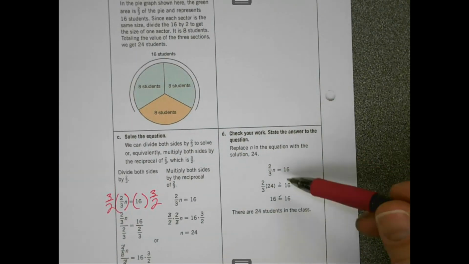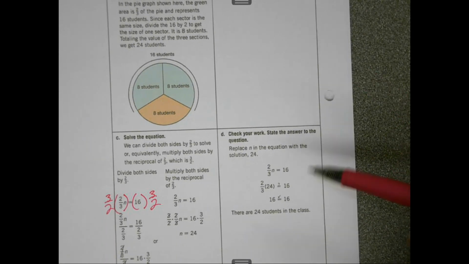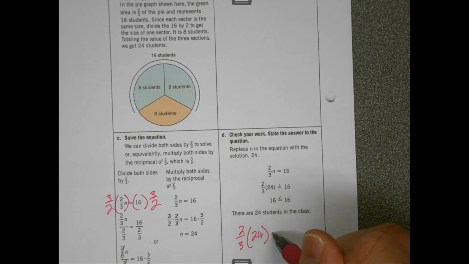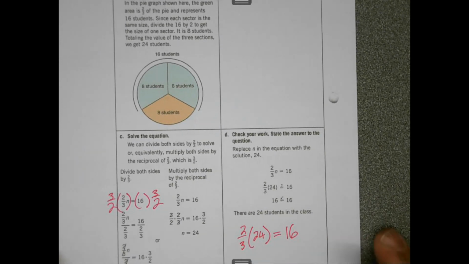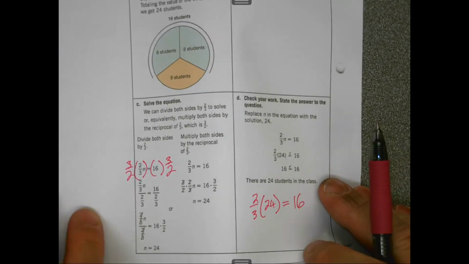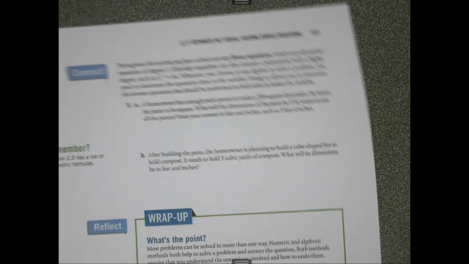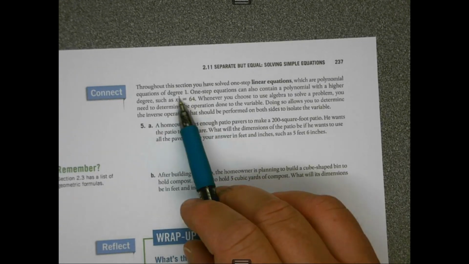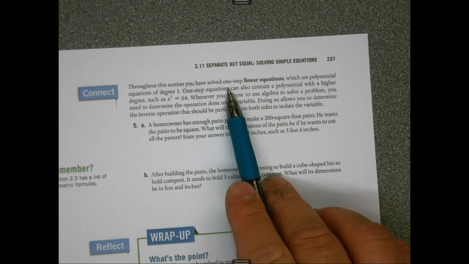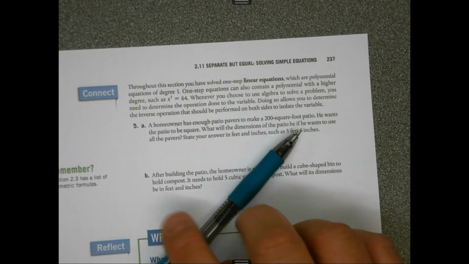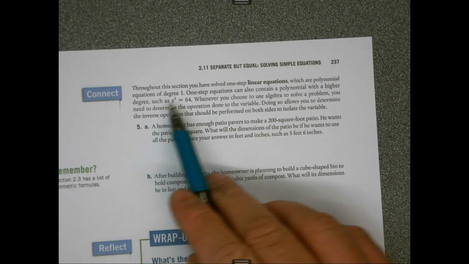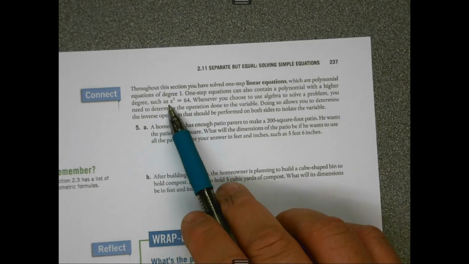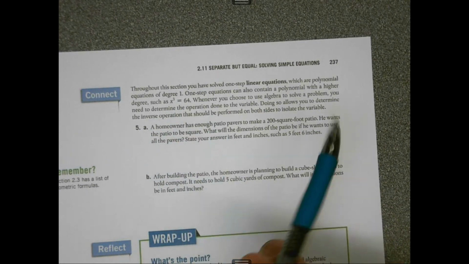Throughout your section, you have solved one-step linear equations, which are polynomial equations, of course. One-step equations can also contain a polynomial degree, such as x cubed equals 64. Whenever you choose to use algebra to solve a problem, you need to determine the operation done to the variable. Doing so will determine the inverse operation, what we call undoing. We perform the inverse on both sides to isolate the variable.